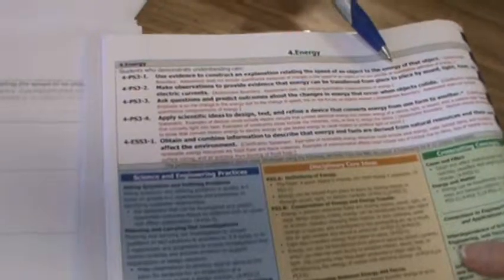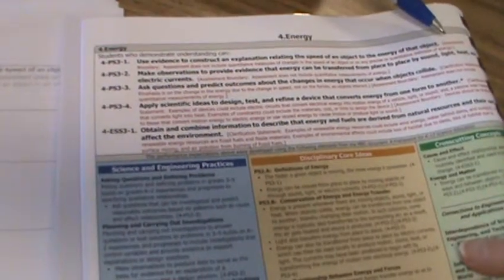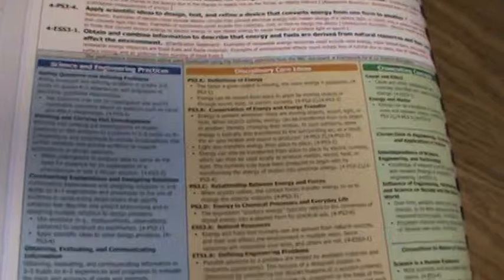The assessment boundary says assessment does not include quantitative measures of changes in the speed of an object or any precise or quantitative definition of energy. What I want you to do is find the DCI, the disciplinary core idea, for this performance expectation.